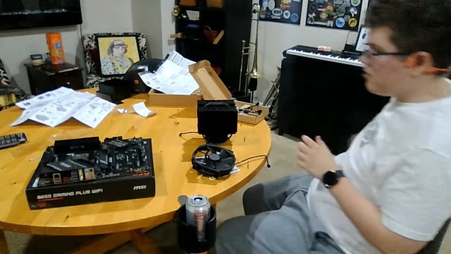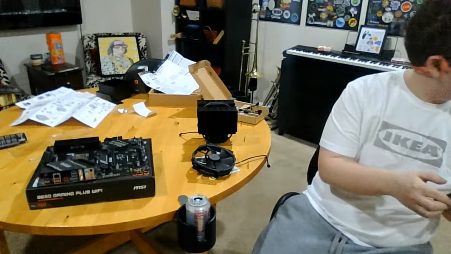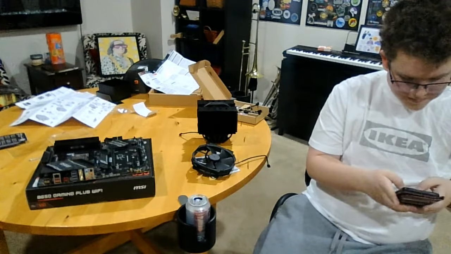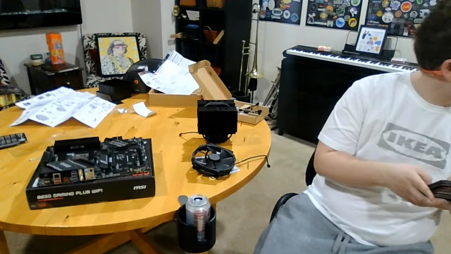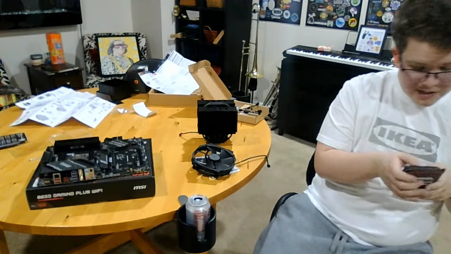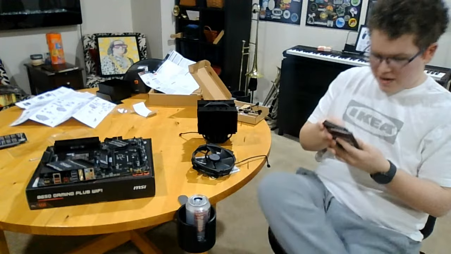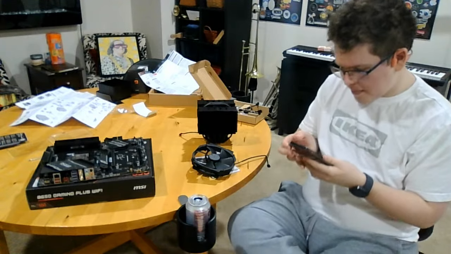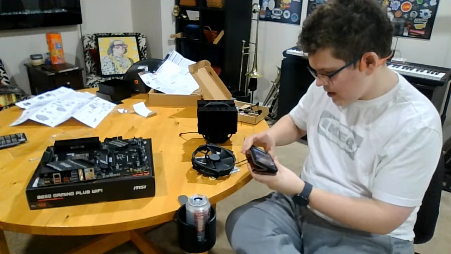Hold on, let's Google this. What fan is it? Noctua NH-D15. All right, we're gonna look up how to do this. Yes. All right. Am I missing a fan? I don't think I am.